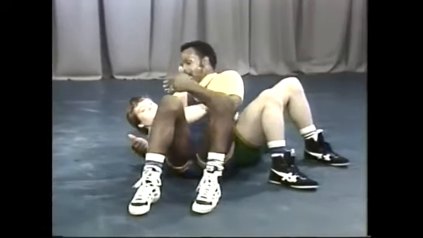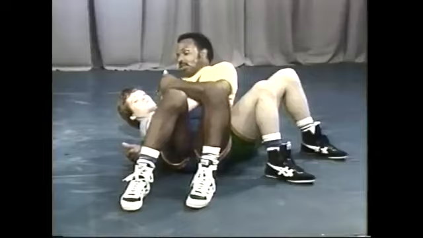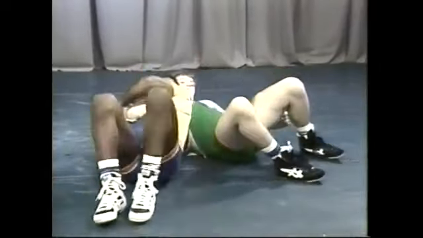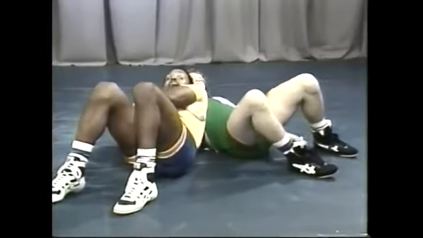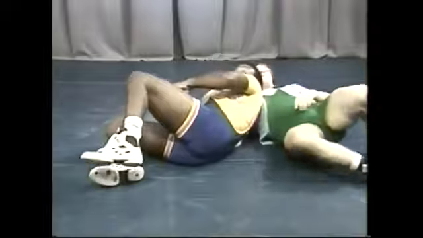The key thing here is to make sure that you pop your shoulder. Make sure that your shoulder is above his. This way, you don't end up in this position like this. Now Rich has an opportunity to roll back up top and possibly work for the reversal.